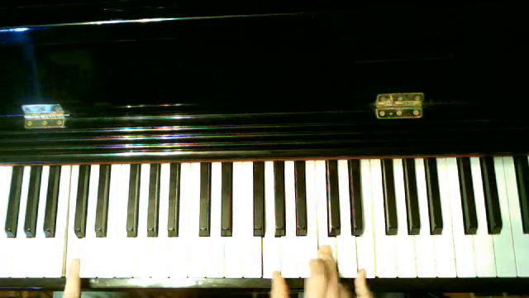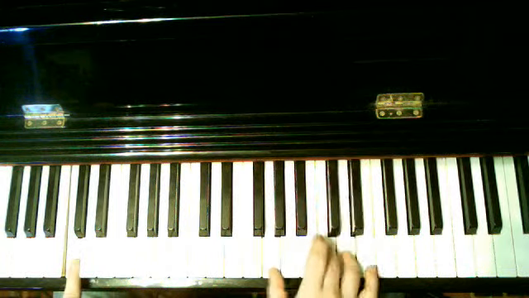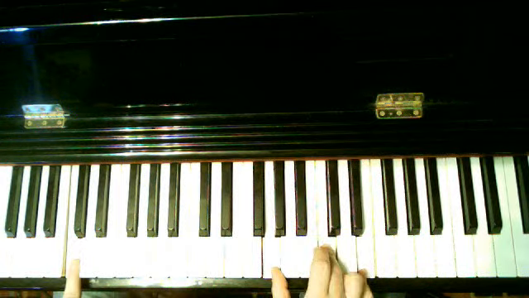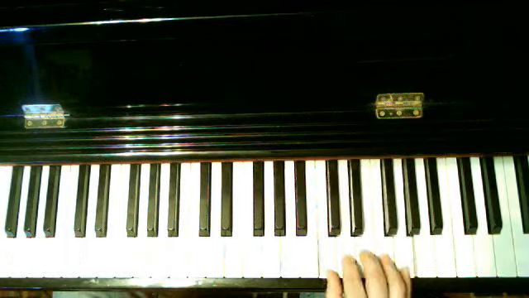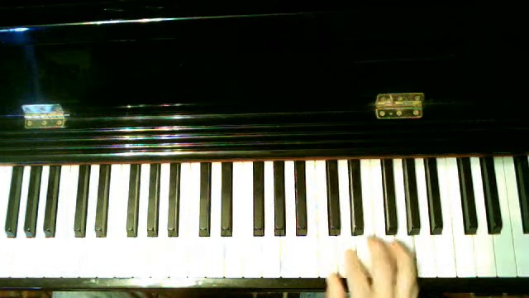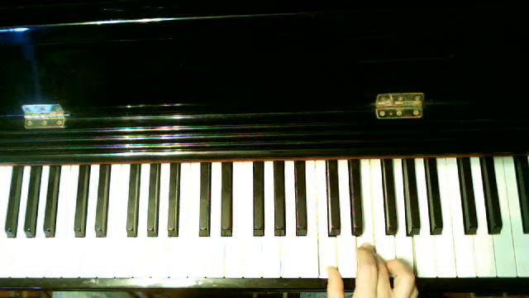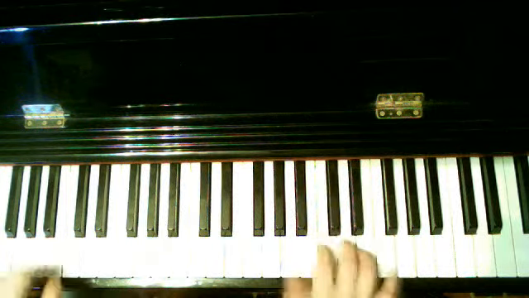All I did there was break apart that C chord, and I used that 2 in my C chord. I used my 2, which is a nice way to walk into a C chord.